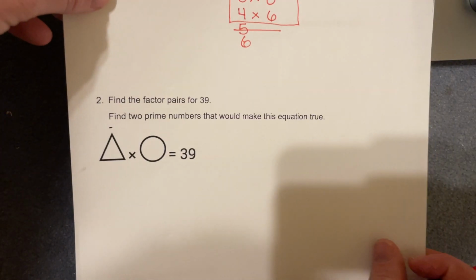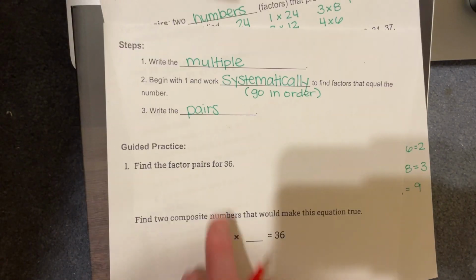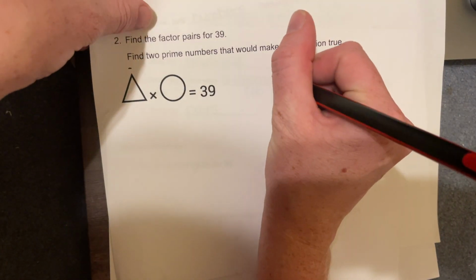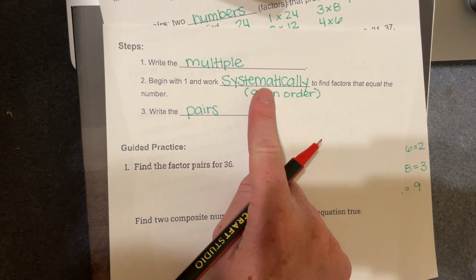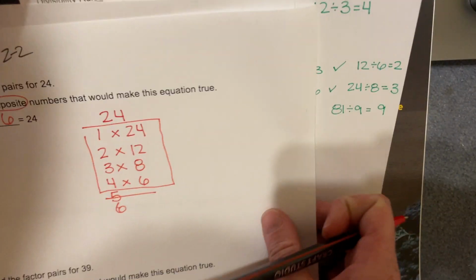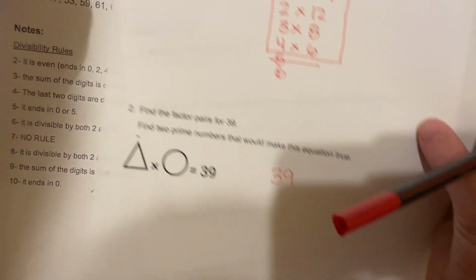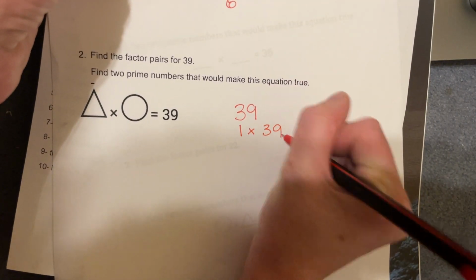Okay, second problem, find the factor pairs for 39. So step number 1, write the multiple. So 39 is my multiple. Step number 2, begin with 1 and work systematically, so go in order, to find the pairs, and I'm going to write the pairs as we go. And I'm going to use these rules again to help me. So 1 times 39 works.